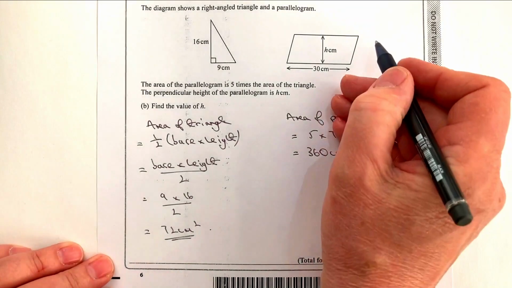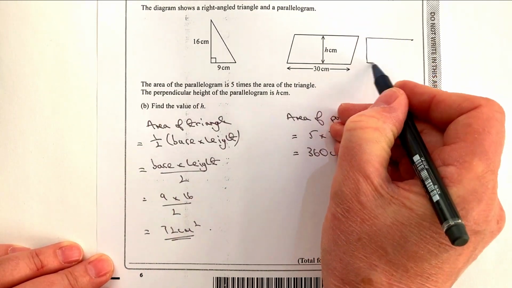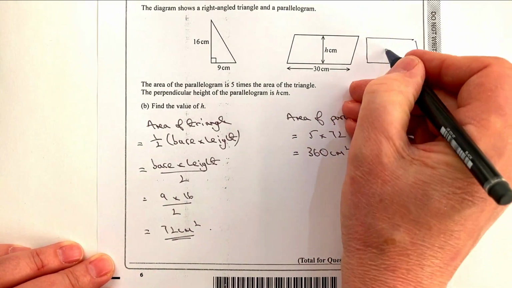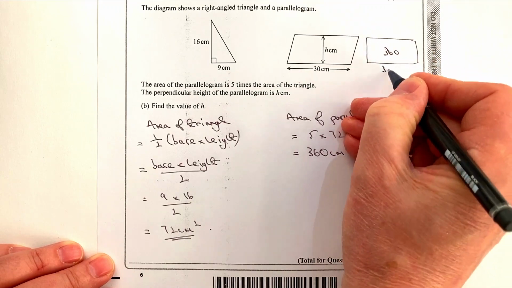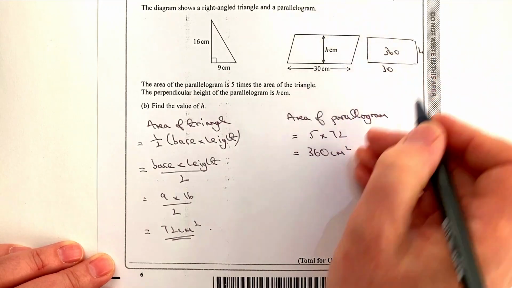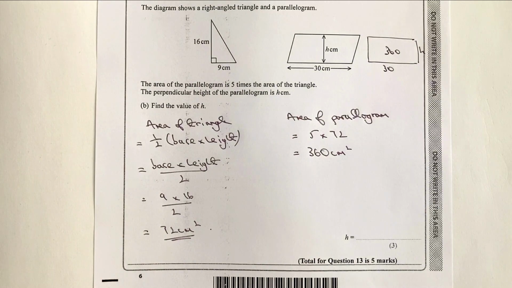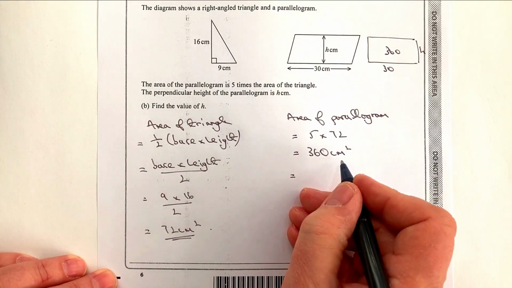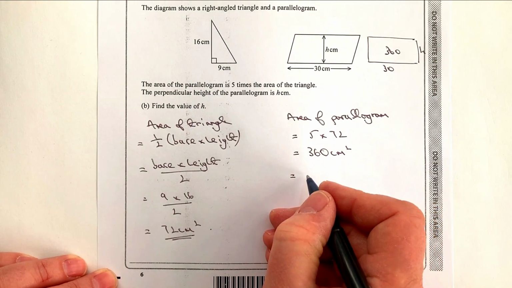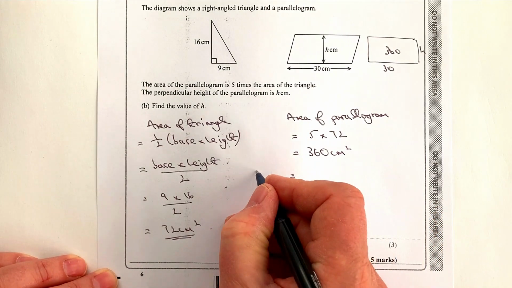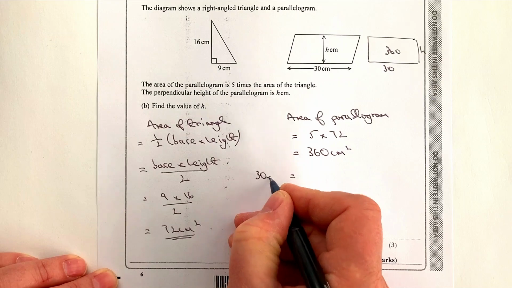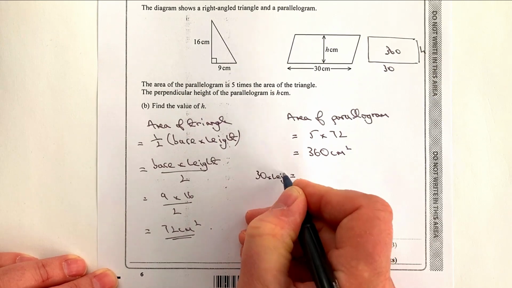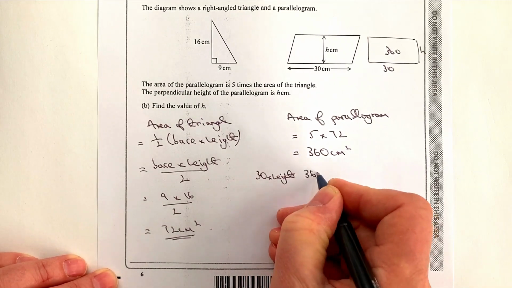If you can imagine this was a rectangle, and the area is 360, this bottom bit is 30, and h is going to be the perpendicular height. So what we're saying is that 30 times the height is equal to 360.